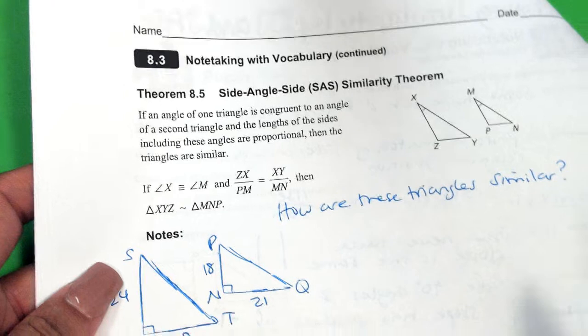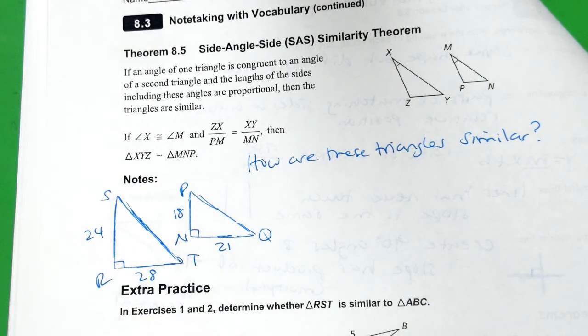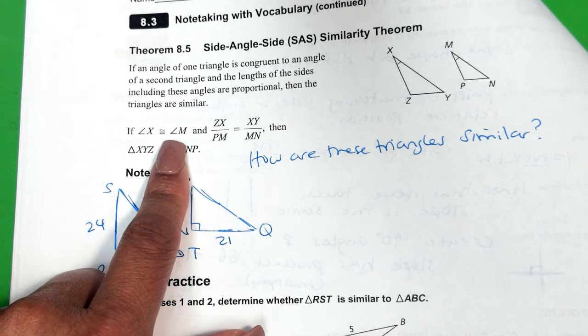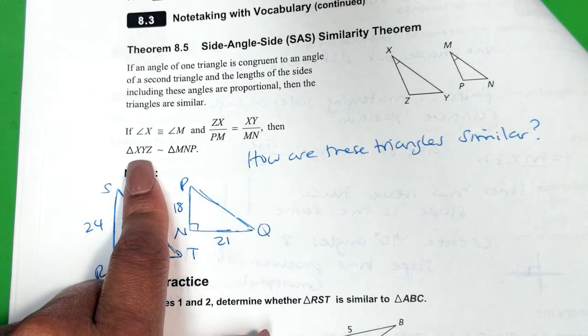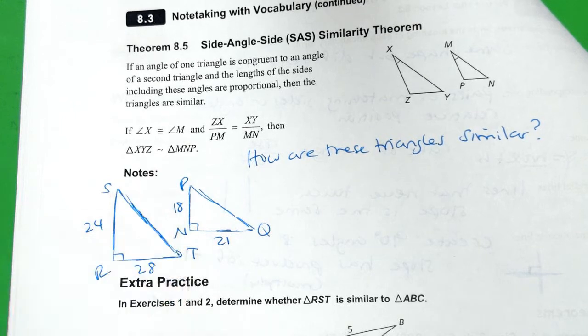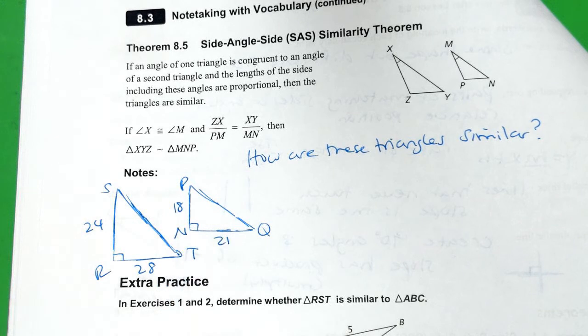Moving on to the next page, I have side, angle, side similarity. So if I have one angle that is the same and the sides around it are proportional, then my triangles are similar to each other. So I need to show how these two are similar. I'll give you a moment to write those down.